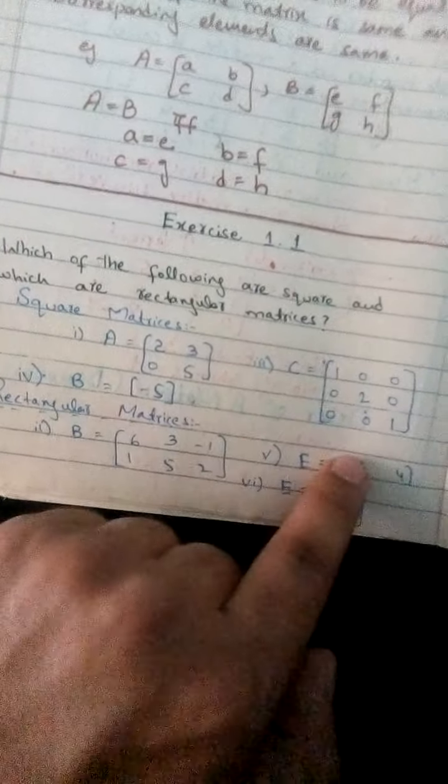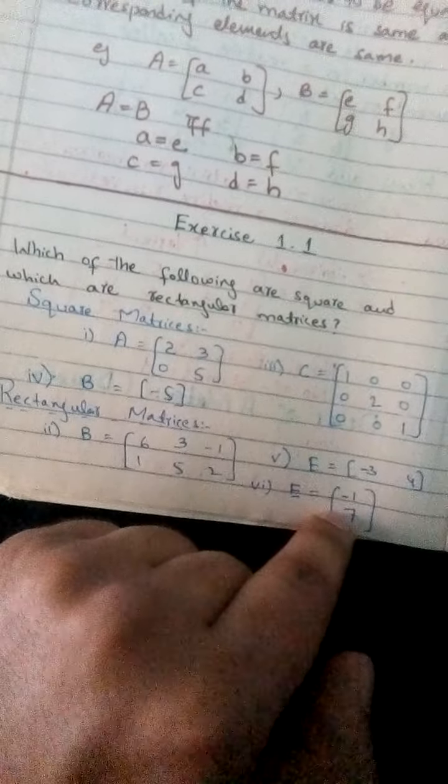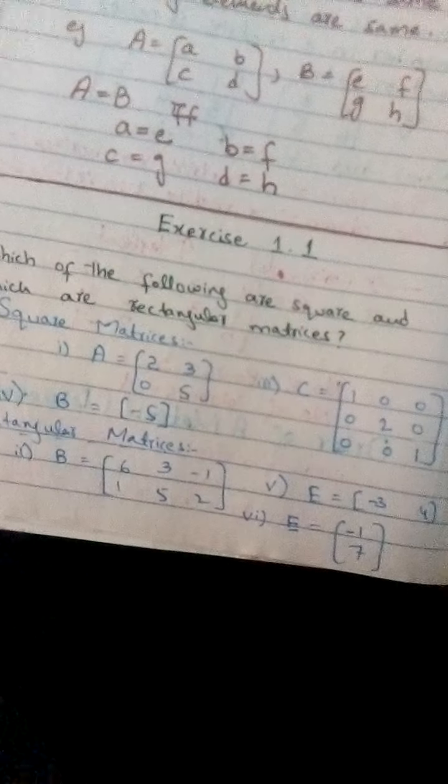If you see this matrix, 1 row 2 columns, 2 rows 1 column, so these 2 matrices and also this matrix, these are rectangular, and the upper matrices are square matrices because the number of rows and number of columns are the same.